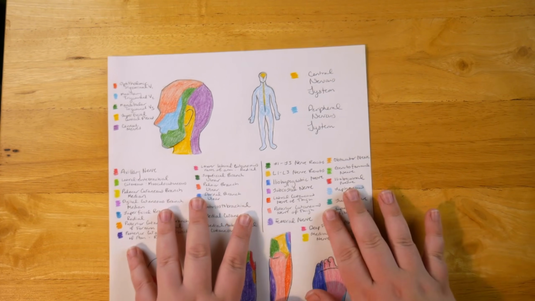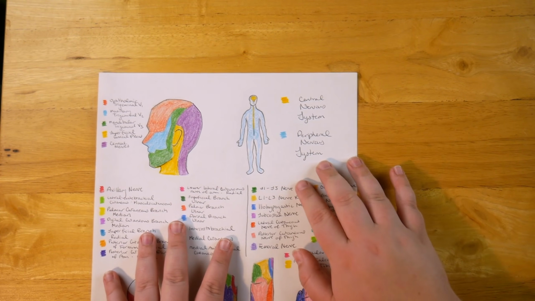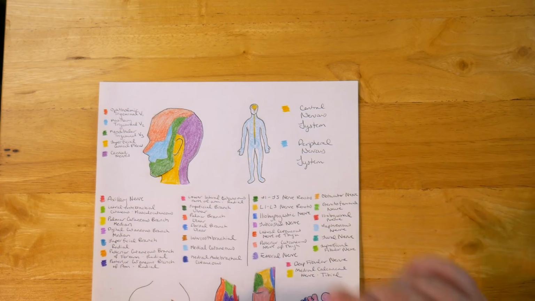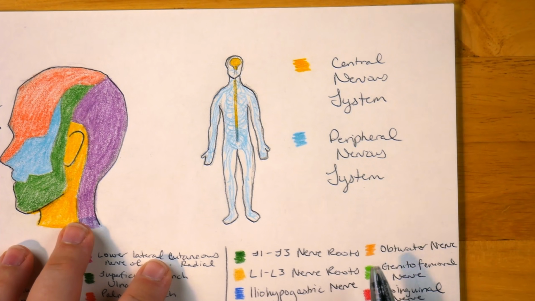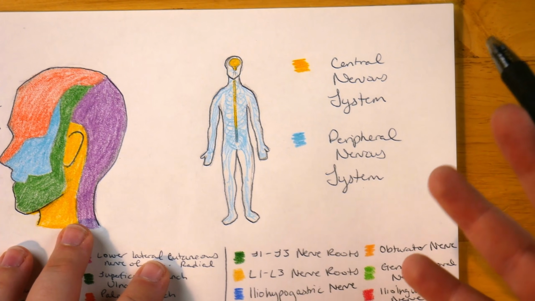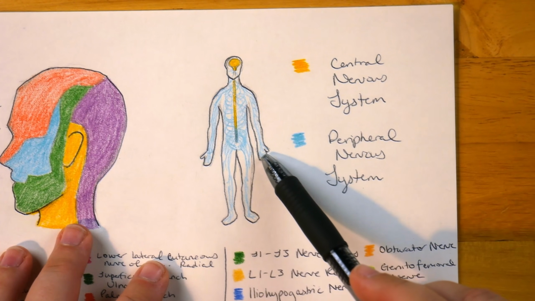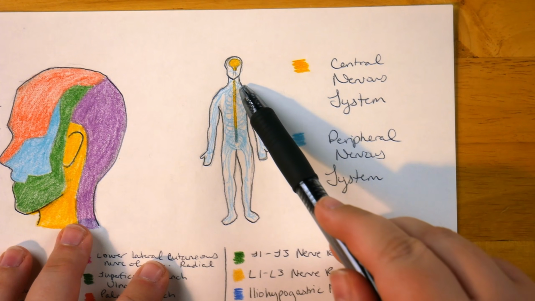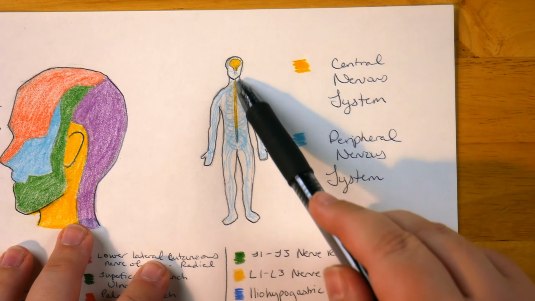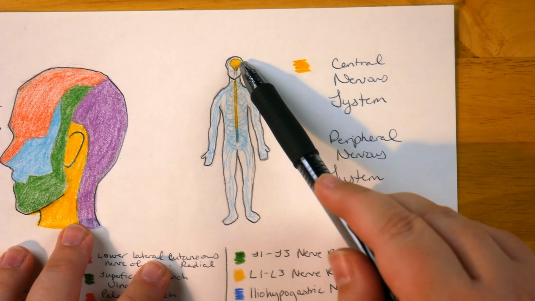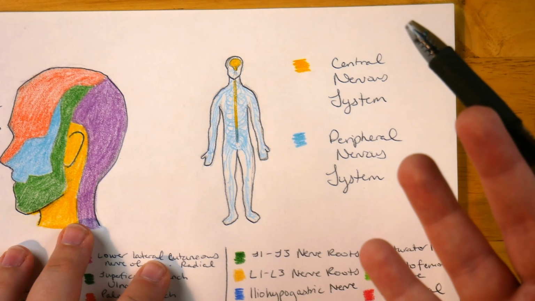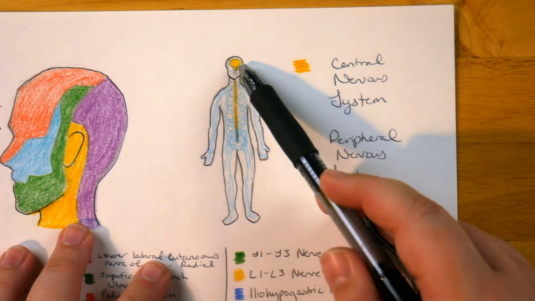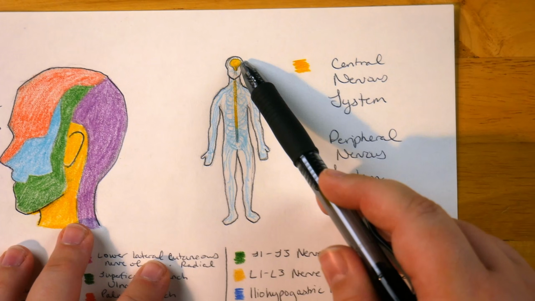So we're going to zoom in to this guy right here, and we're going to talk about that a little bit. So we have three types of nerves. We have afferent nerves, which travel from the nerve and transmit information to the central nervous system, to the brain. This would be, for example, the nerves in your eyes, which transmit visual information to the brain.